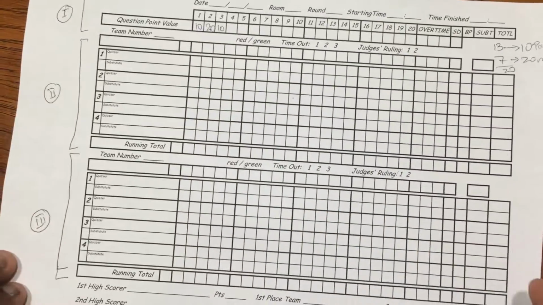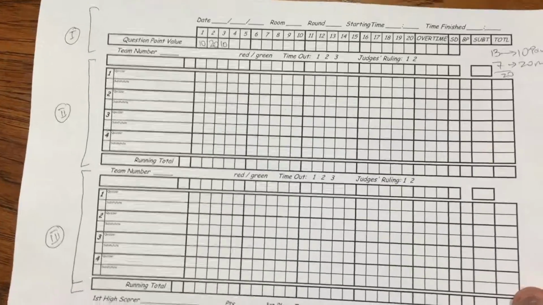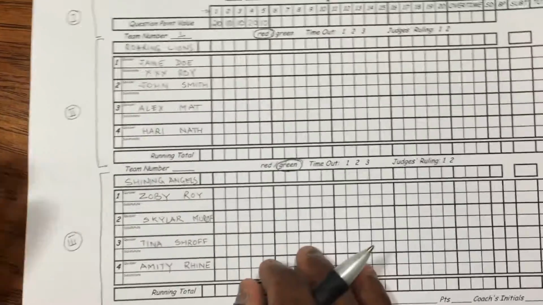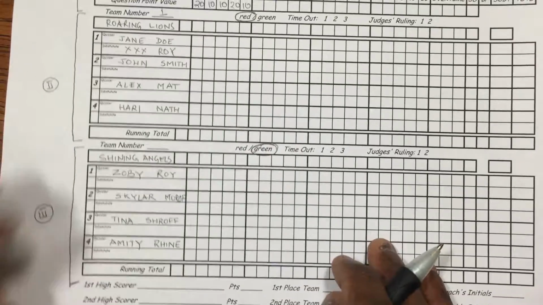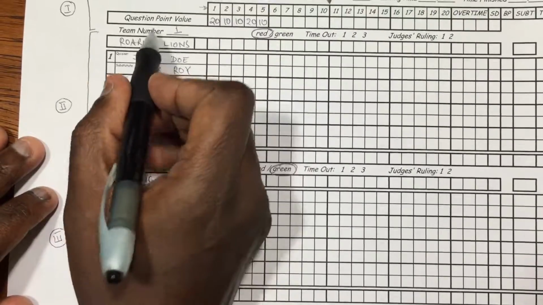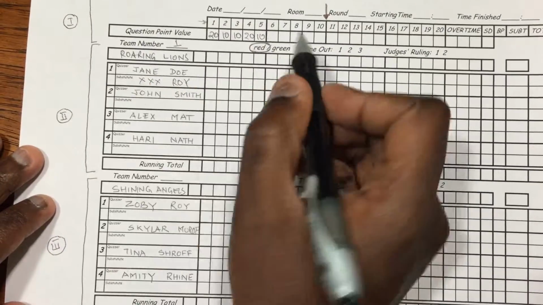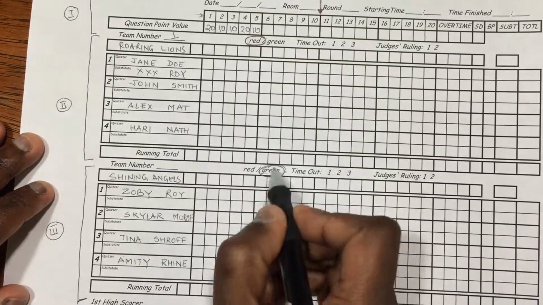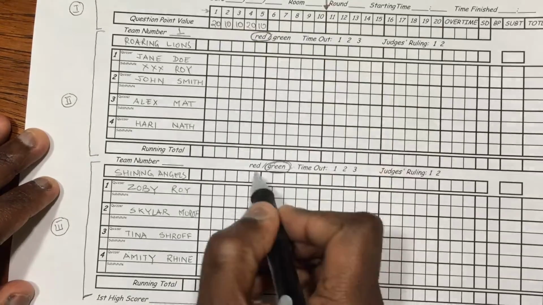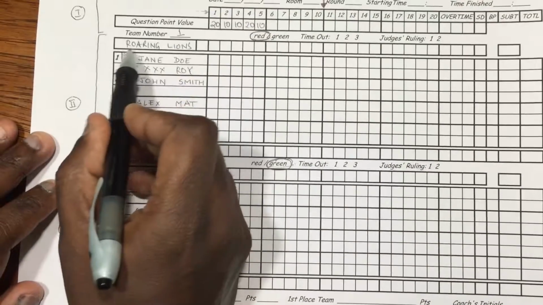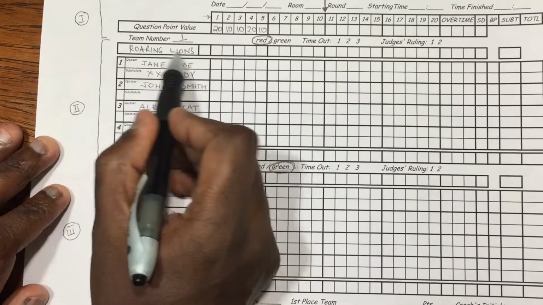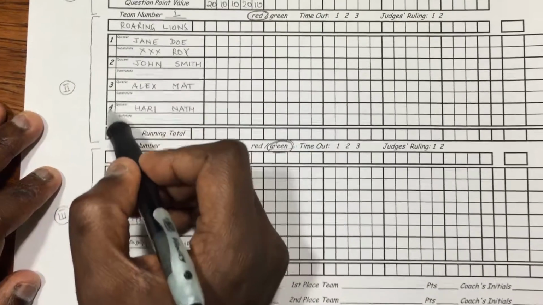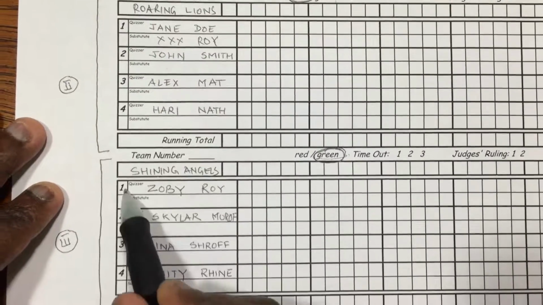Now let's go to completing it when the game starts. What do we actually do? So I have some sections filled here just to run through quickly. Just before the game starts, we have to enter the team number, whether it's a red team or the green team that gets marked here. If this is a red team, this is the green team. If this is the green team, then this becomes a red team, obviously. And then we write the number of the team, name of the team. I have entered here Roaring Lions, and then we have the quizzers for each of these. Shining Angels have 4 quizzers.